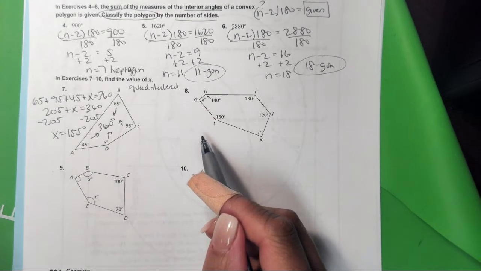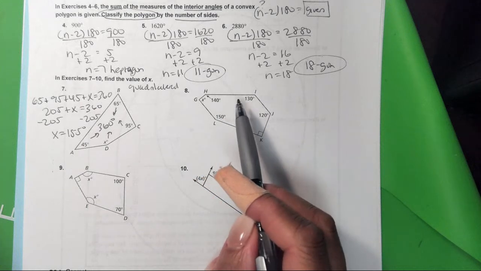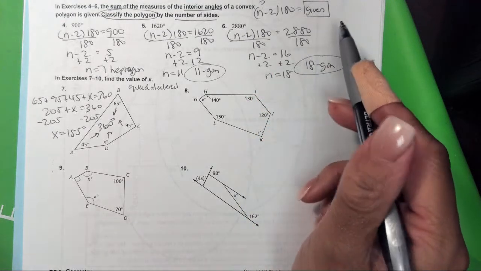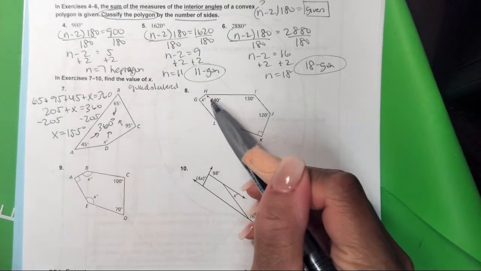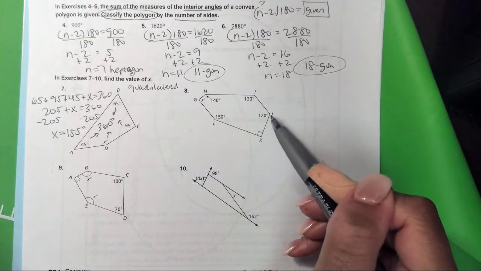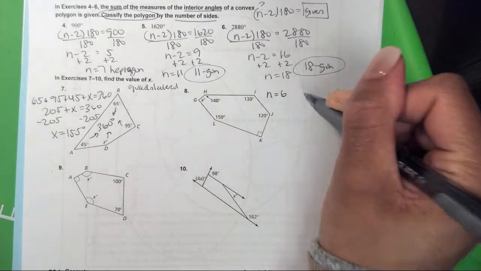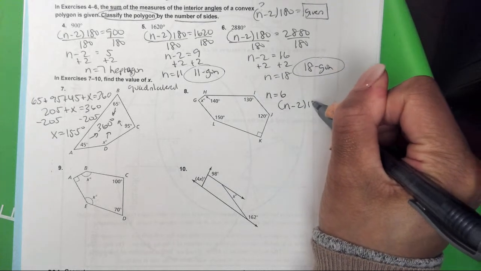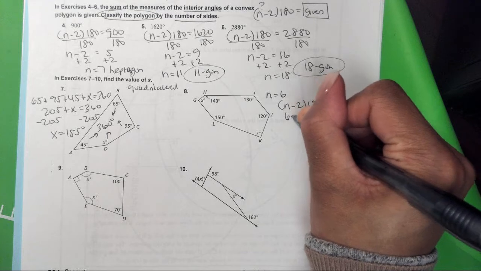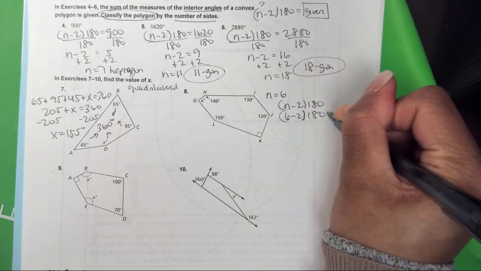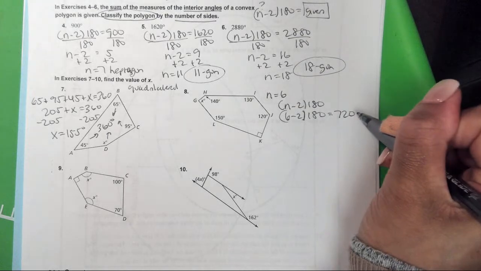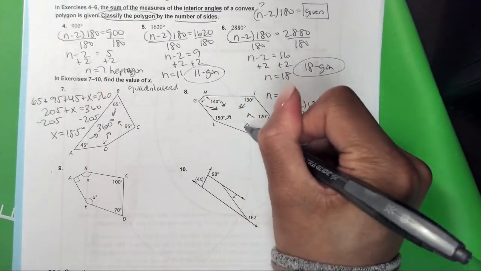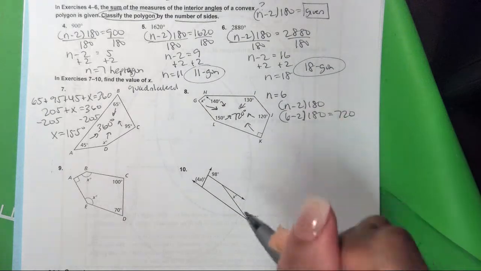Alrighty, number 8 is a little different because I don't have a 4-sided figure. And so we don't know how many degrees it's supposed to add up to. But we can actually use the theorem in order to find out. So how many sides do I have? Or how many vertices do I have? 1, 2, 3, 4, 5, 6. So that means n equals 6. So the first thing I do is I'll use the 7.1 theorem. So I have n minus 2 times 180, and we plug in n. And so I get 720 degrees like I did before. So that means every single one of these has to add up to give me 720 degrees now.